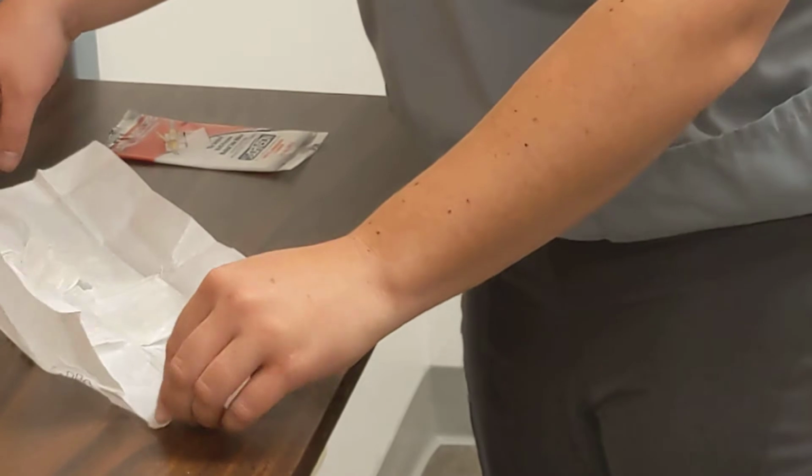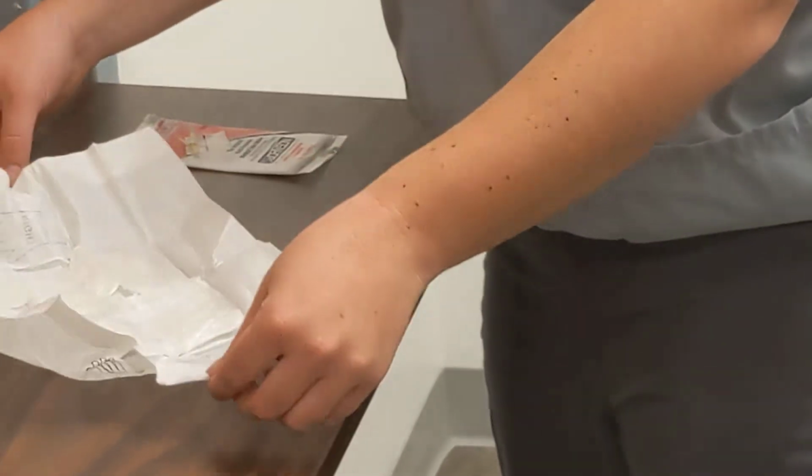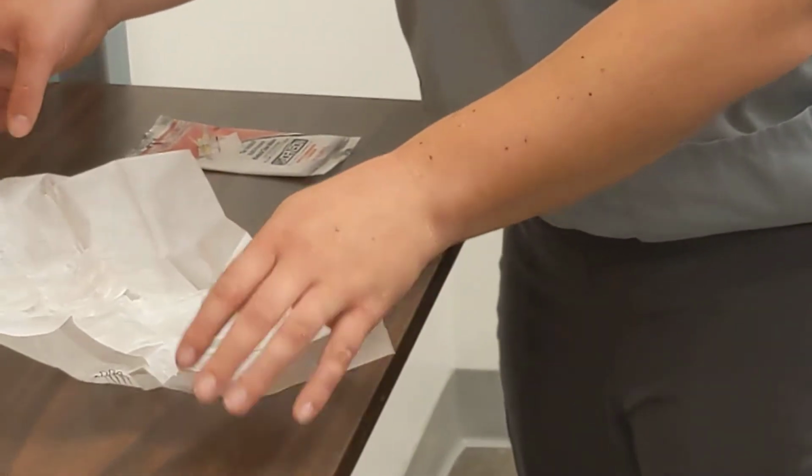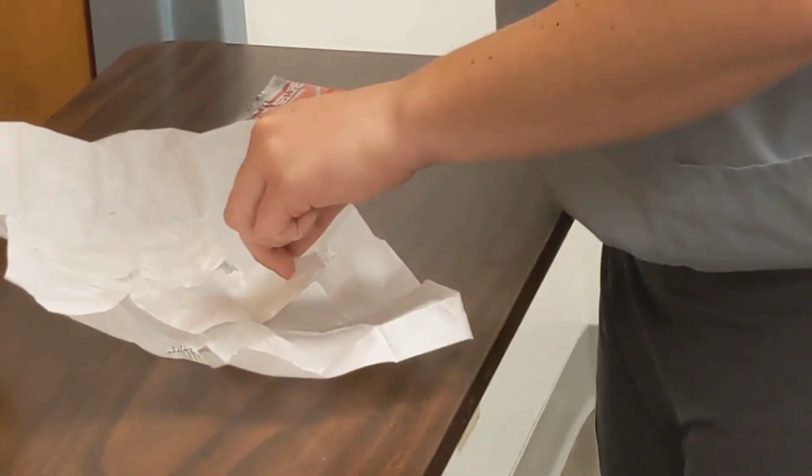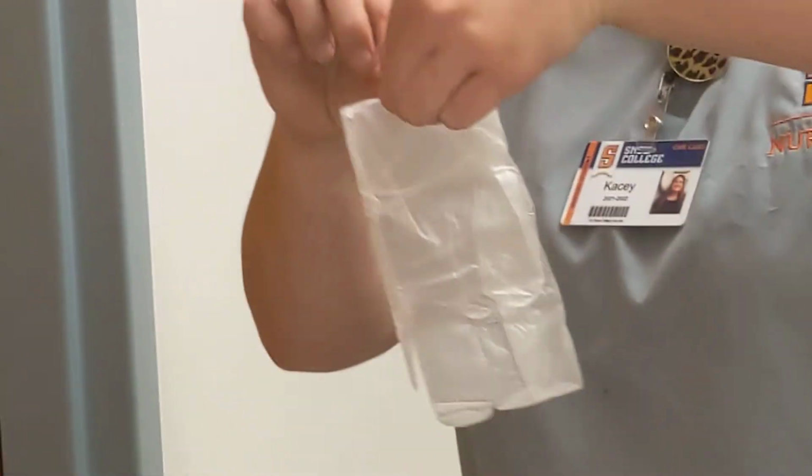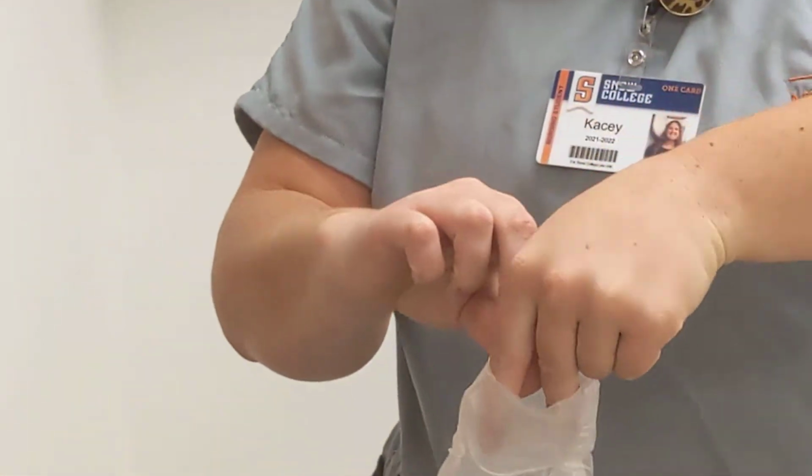I'm going to try to make it stick. Okay, awesome. All right, so first we're going to put our left glove on. And as you can see, we're not going to be touching anywhere on the outside.